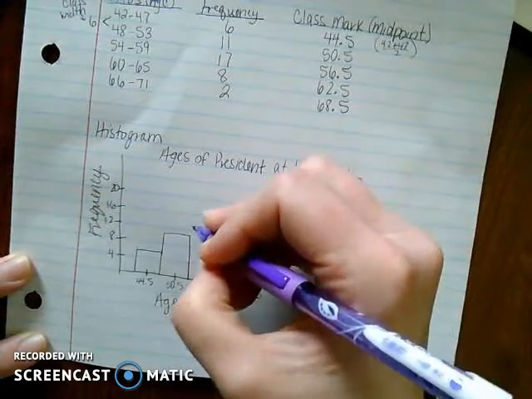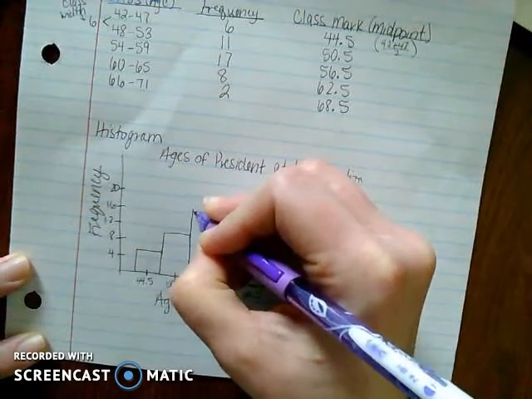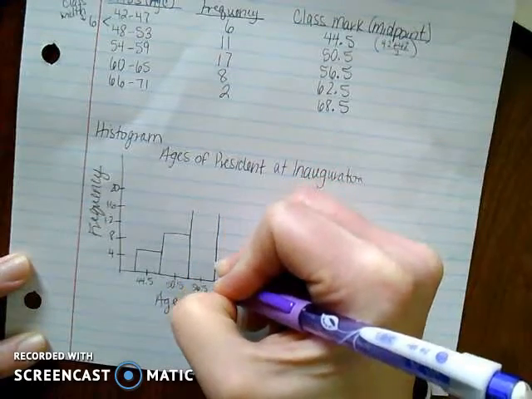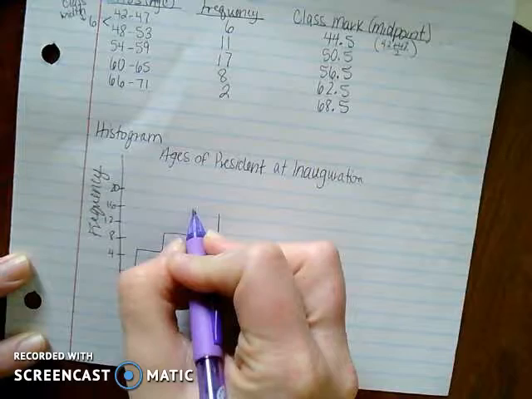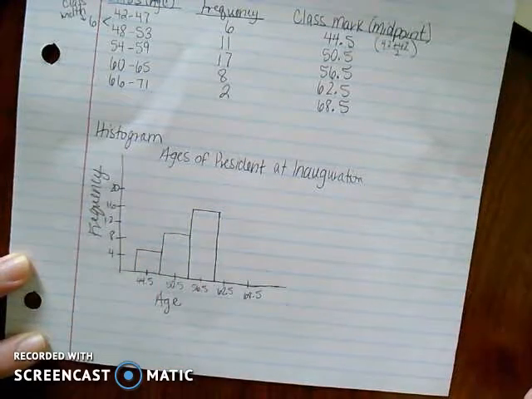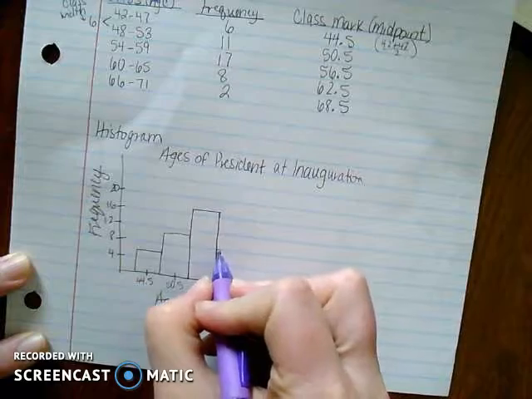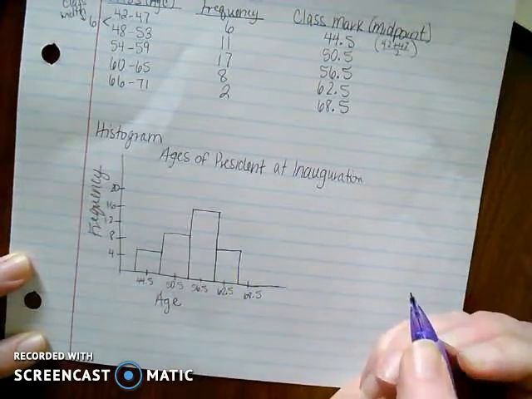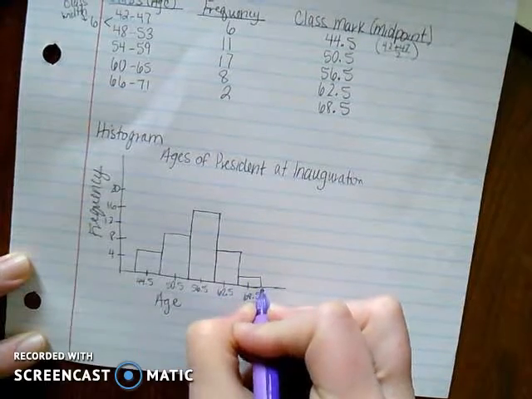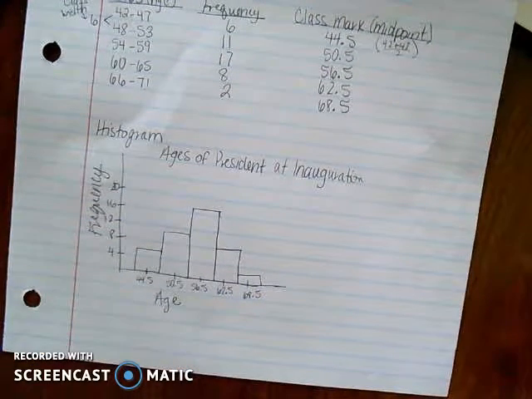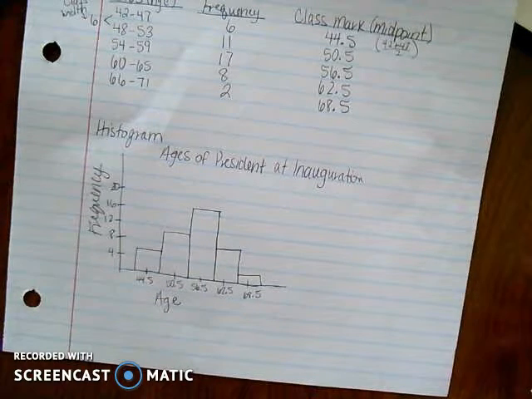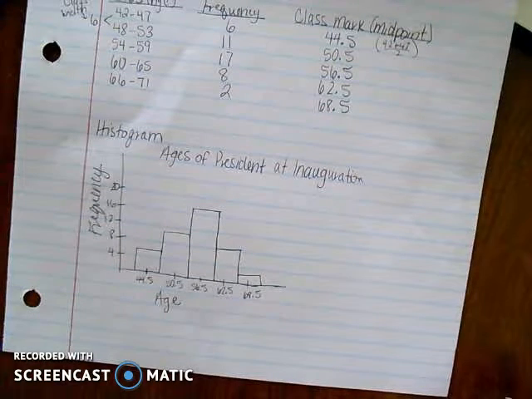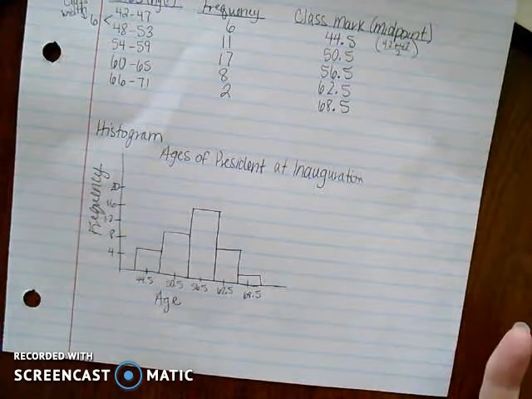Then we have 17. And then 8. And 2. There we go. That's what a histogram looks like right there. All right, that's a histogram. Put the ages, in this case, along the bottom, frequency along the side. Make your boxes, make sure that they are touching. Okay. The next graph that you get to make actually just can go right on top of it.